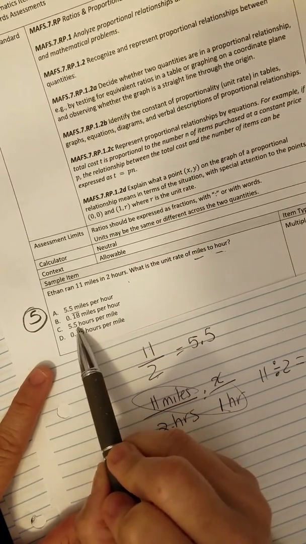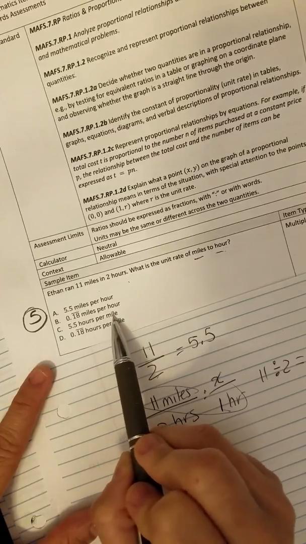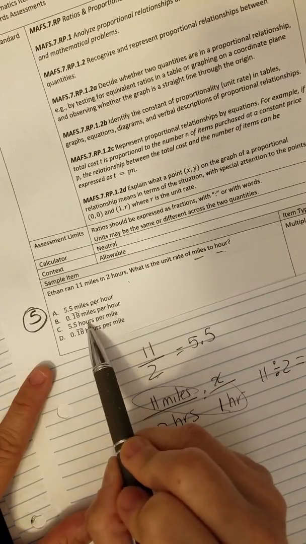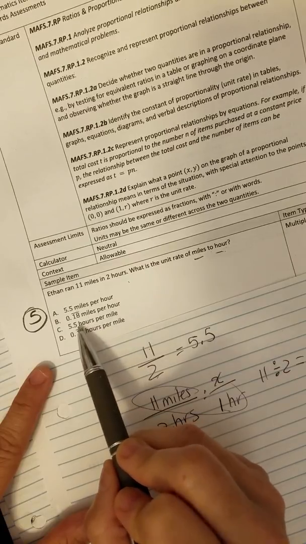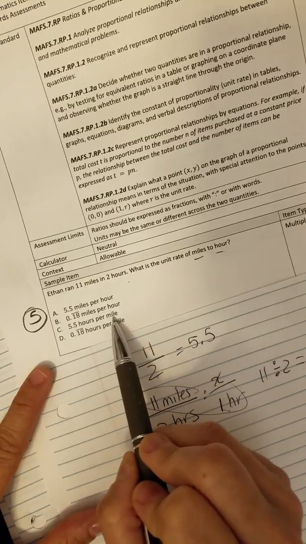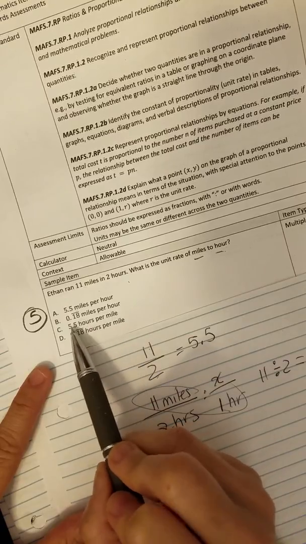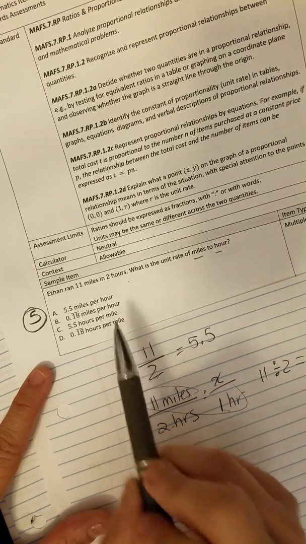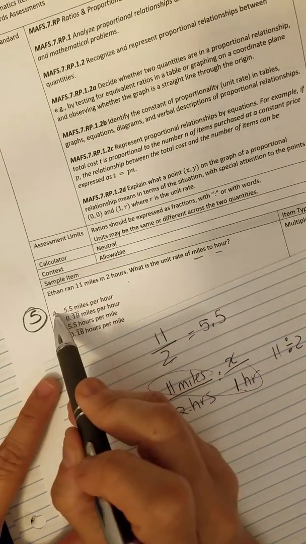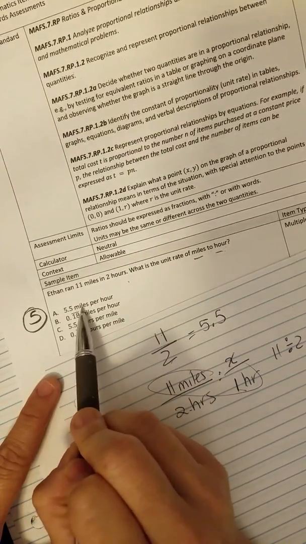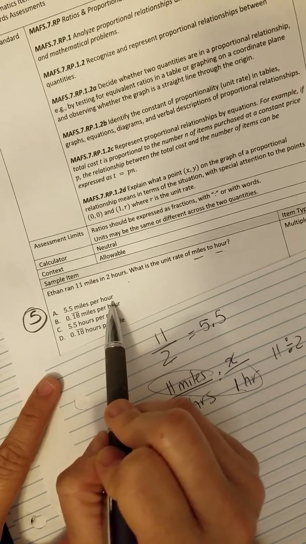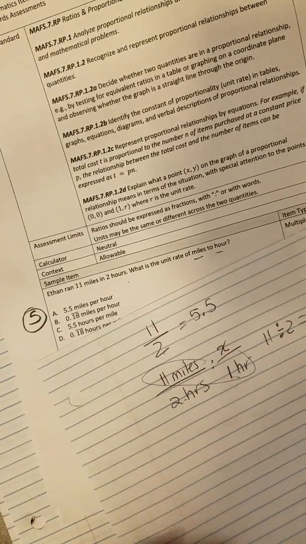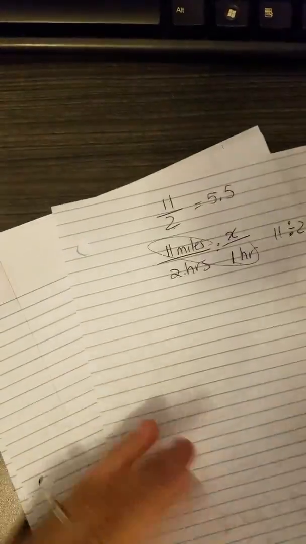Don't let this confuse you. 5.5 hours per mile, that doesn't even make sense, okay? So you have to be very careful, okay? Because 5.5 hours in 1 mile, that's a lot of hours, man. If it takes you 5.5 hours to run a mile, you need to go to the doctor. That's not normal, okay? So your answer here is A, 5.5 miles per hour, okay? And that's pretty good. I don't think I could do that, by the way. That's a lot of miles in 1 hour, but all right.